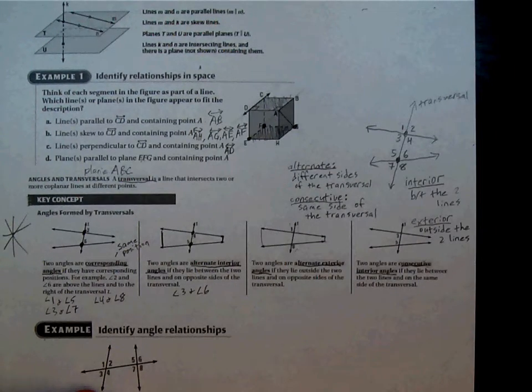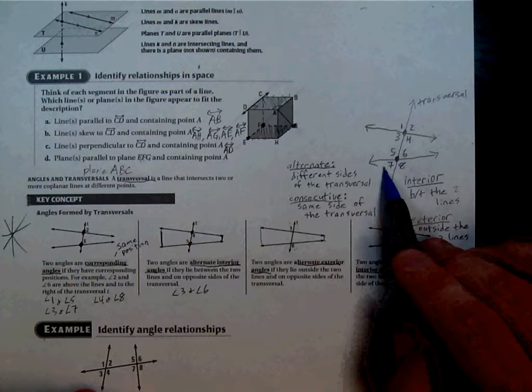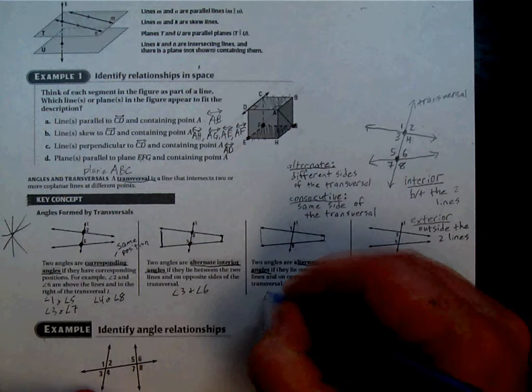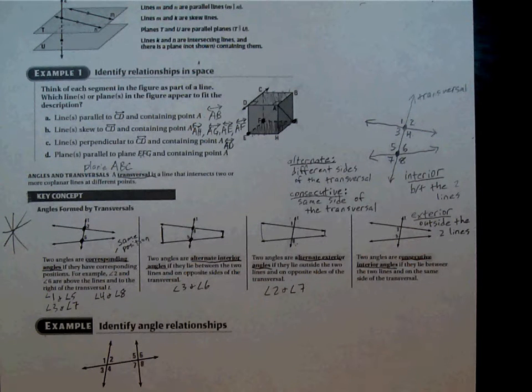But they're not the only pair. 2 is also exterior. So if I go down to the other intersection, go exterior, switch sides, I get 7. So angle 2 and 7 are alternate exterior angles.